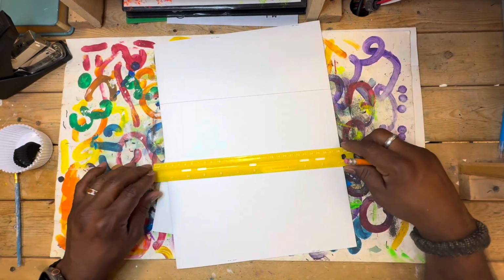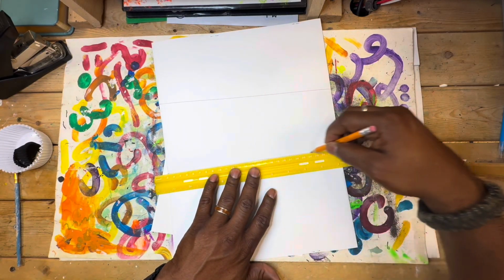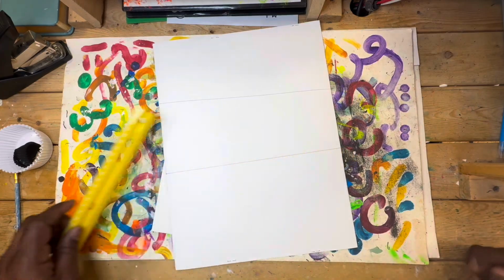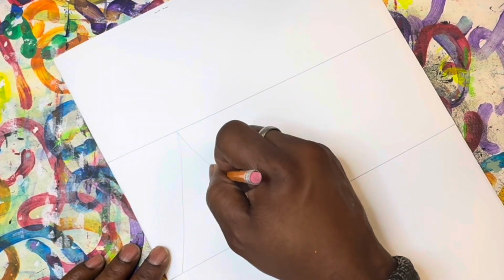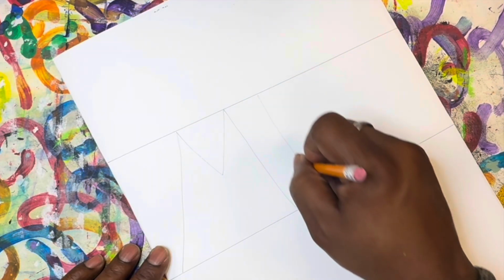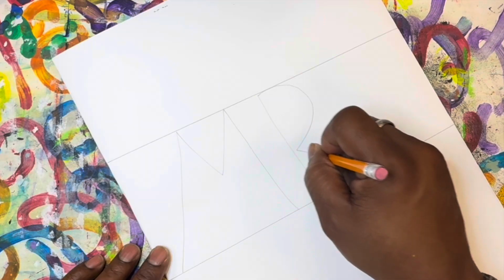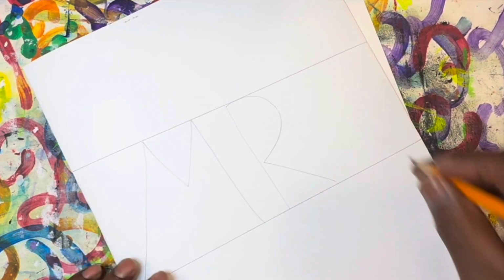So first, we're going to create a section in the middle of our portfolio, and this is going to be for your name. Now, of course, my name only has 3 letters, and we're going to stretch those letters out to fill that whole section.